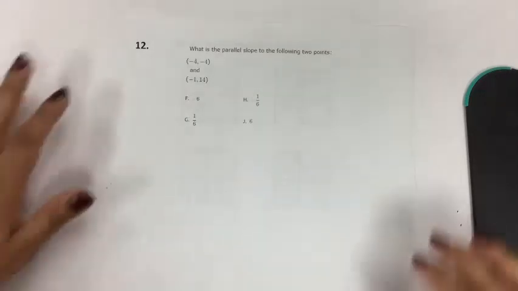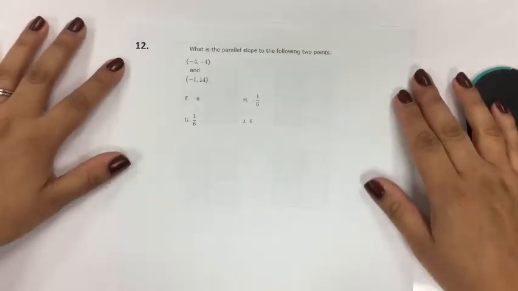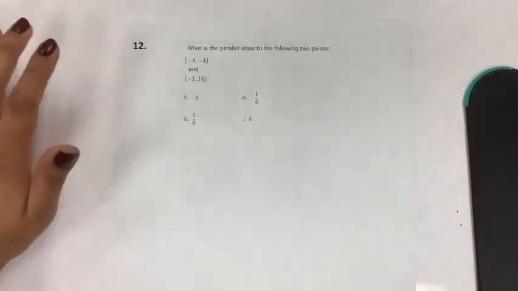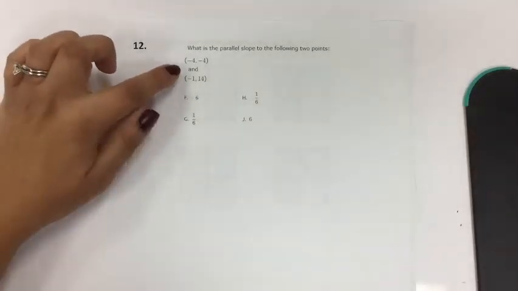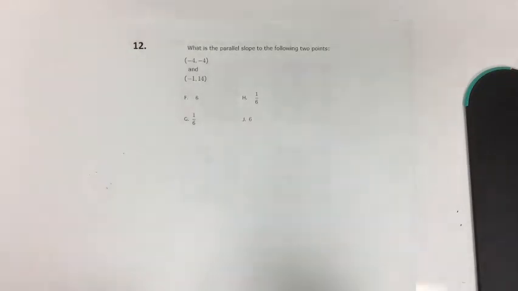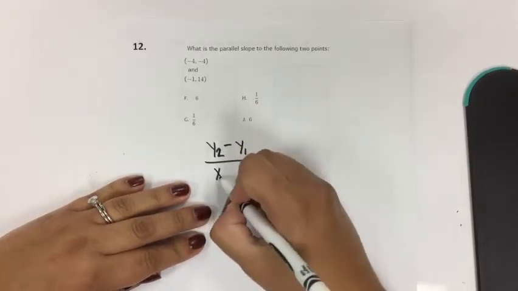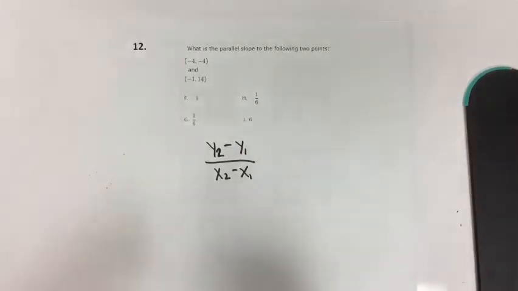Okay, 2 more problems. Here's number 12. What is the parallel slope to the following 2 points? Okay, so we're going to do the same thing that we did before. We have y2 minus y1 over x2 minus x1.